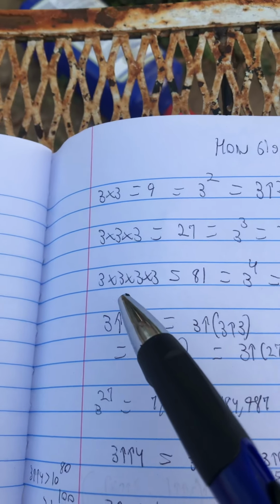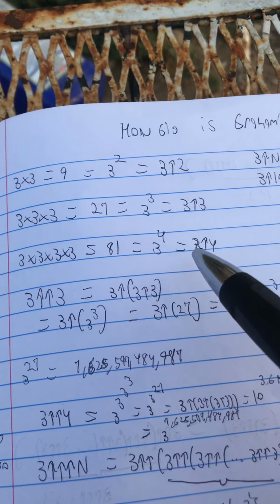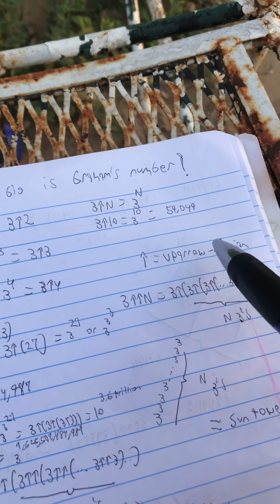So 3 times 3 times 3 times 3 equals 81. That's 3 to the power 4, which is 3 arrow 4. So the single arrow is up arrow notation.